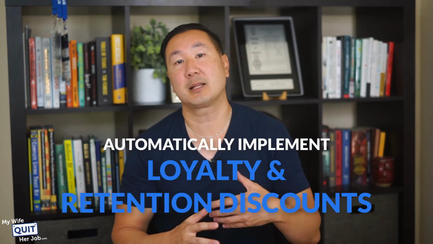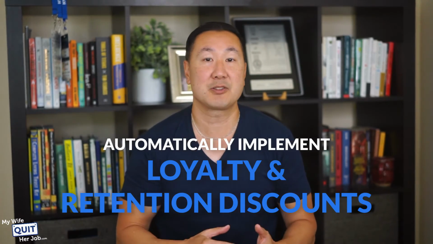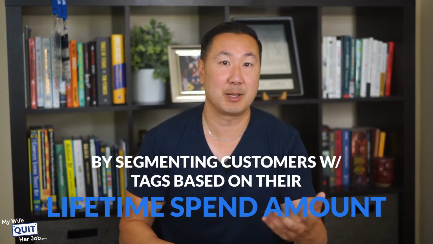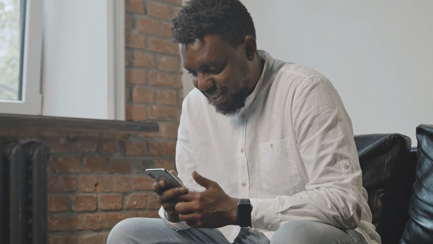Another popular use case for Shopify Flow is to automatically implement loyalty and retention discounts by segmenting customers with tags based on their lifetime spend amount. You can even use Shopify Flow to send a staff member a Slack message whenever a high LTV customer is shopping in your store. So overall, Shopify Flow allows you to take specific actions based on internal events that run in your store, and the possibilities are endless.